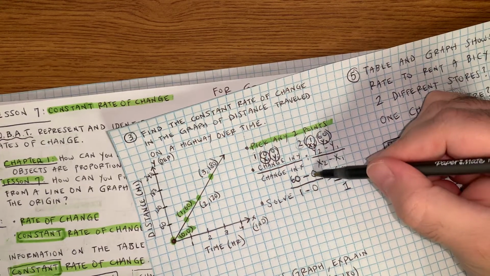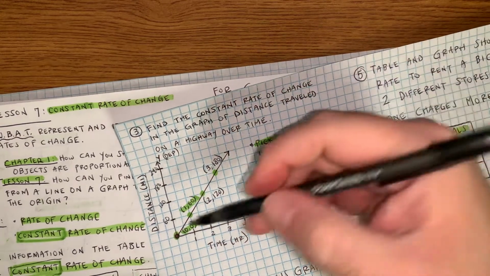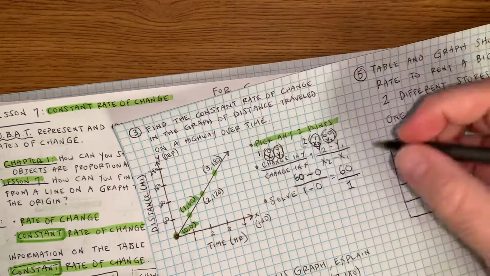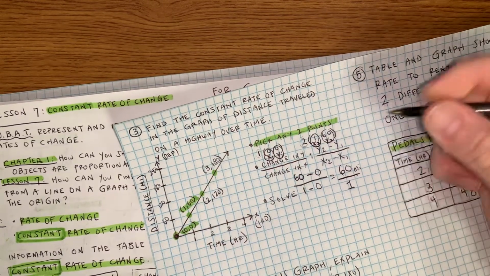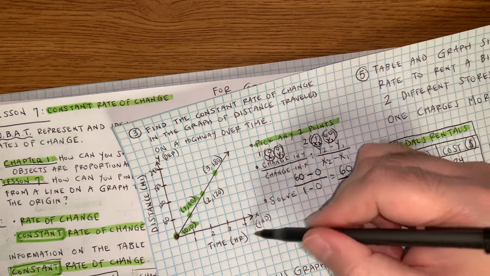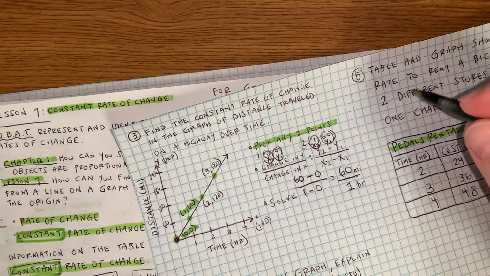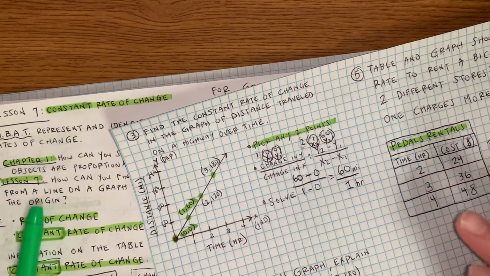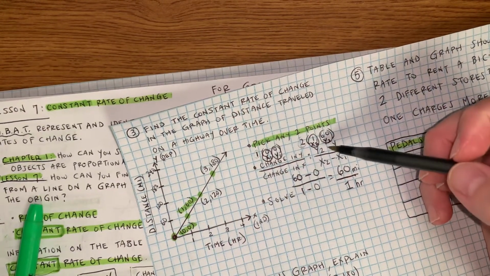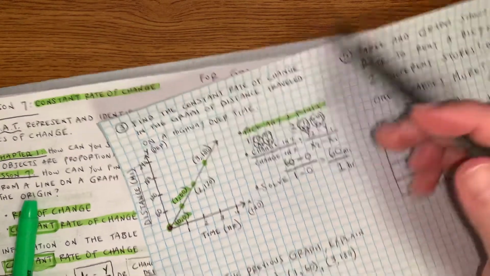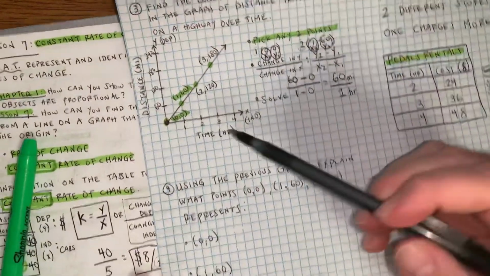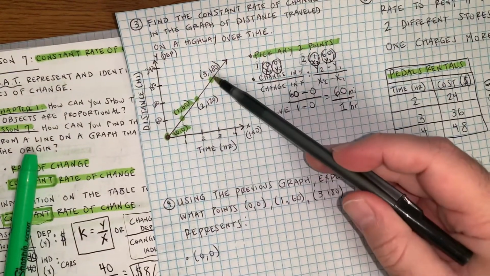Remember, y goes on top, so use the labels for y. Label for y was miles, so 60 miles. And then the label for x was hours, so 60 miles every 1 hour. Now, not only do we need to figure out how to find the constant rate of change in a graph, but we also have to figure out what each individual point in the graph represents.